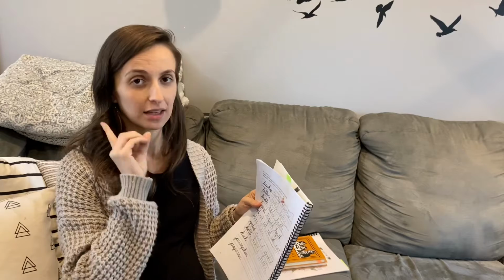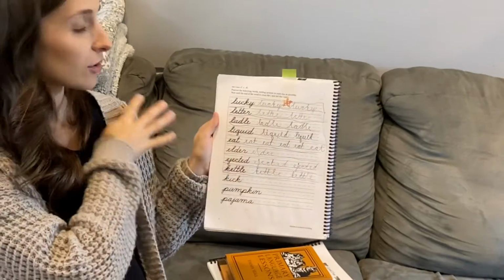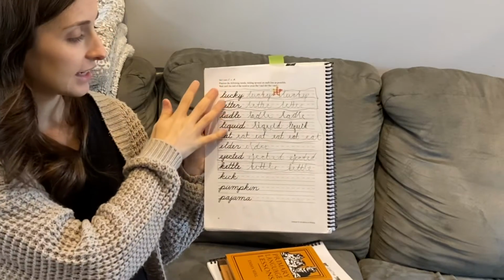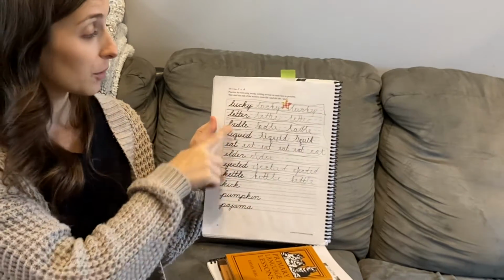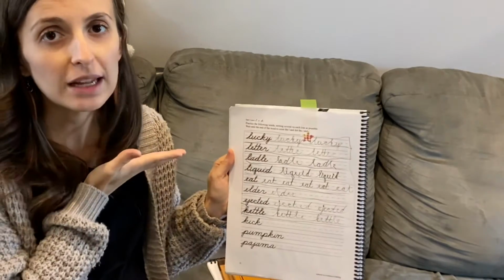Is it the best cursive program out there? I am not sure, but what I have chosen to do is the only thing I require of him is to do cursive every day. And so really what that means is I require 1 line of cursive every day. So here's an example where he has learned several letters already and he is practicing words. I require 1 line every day. That would take like 2 minutes.